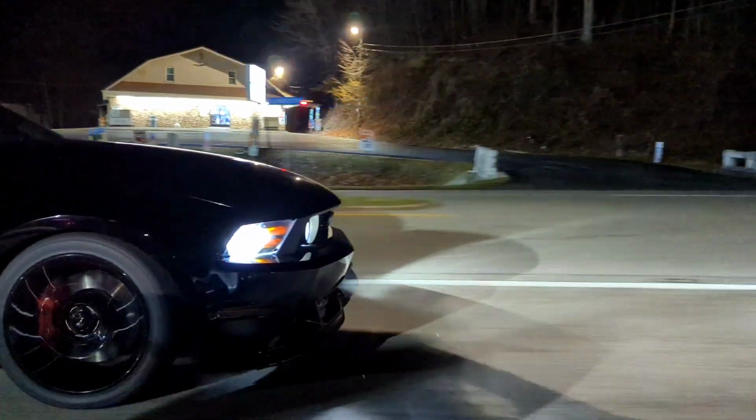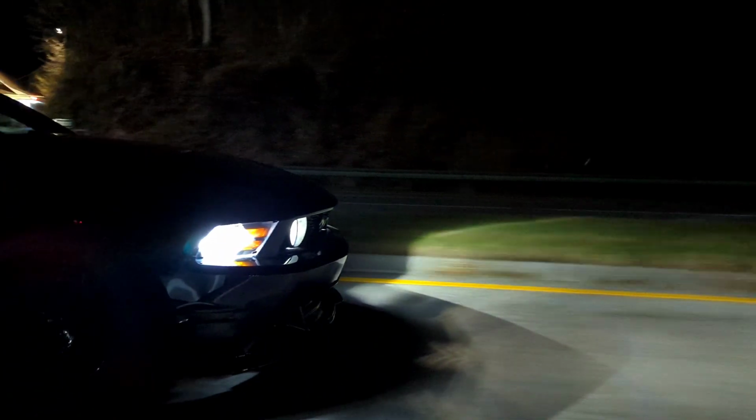And that basically sums up the differences between the Mustang and F-150 Coyote engines during each generation.